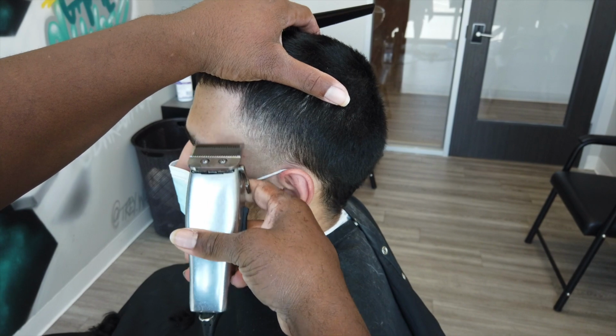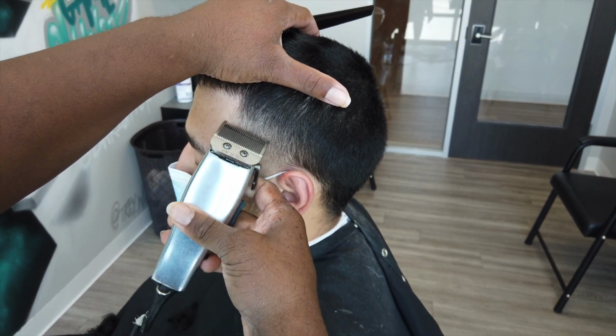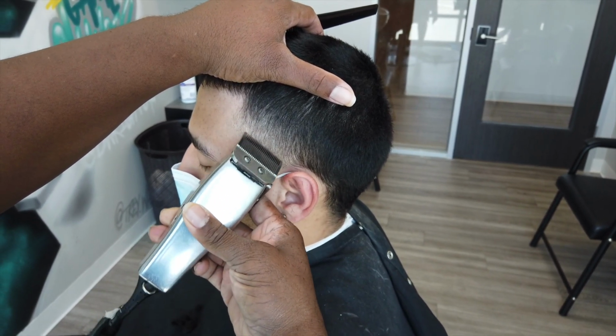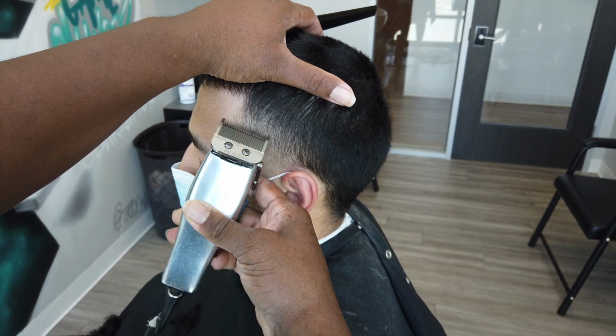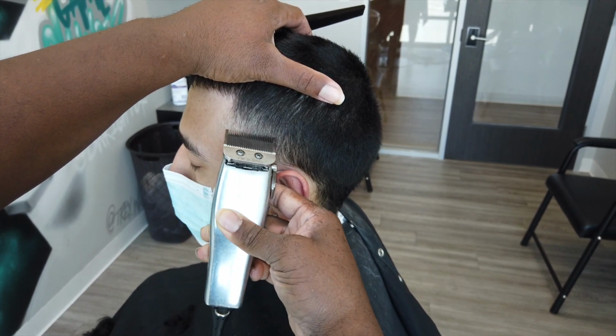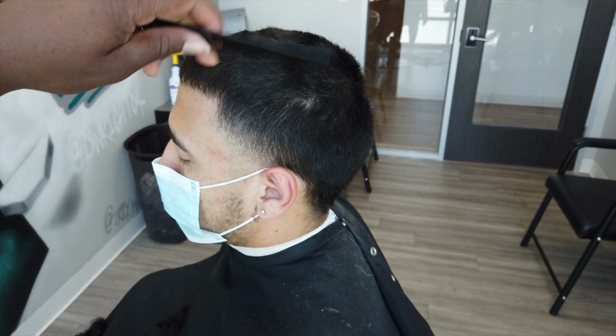But see, even when I'm doing a reverse grip, like a tiger claw grip, which actually puts the blade closer to the head, I'm still using the comb on top of the clipper as a protectant or as a guard. But see, I'm just working every part of the clipper.